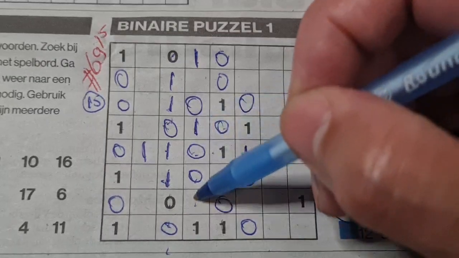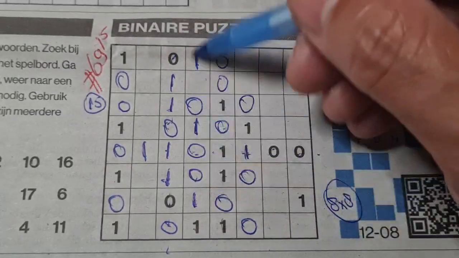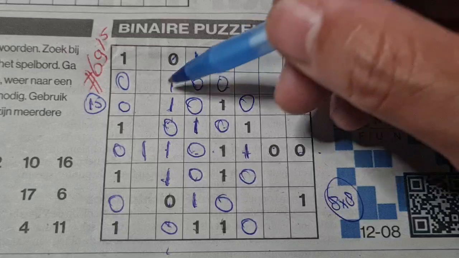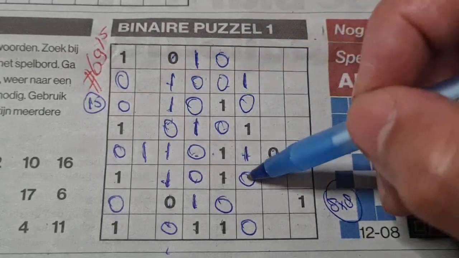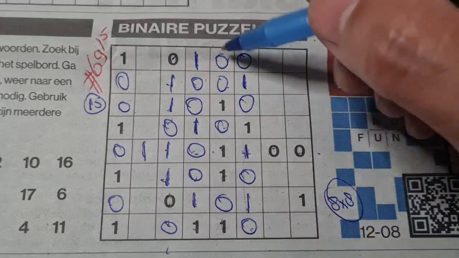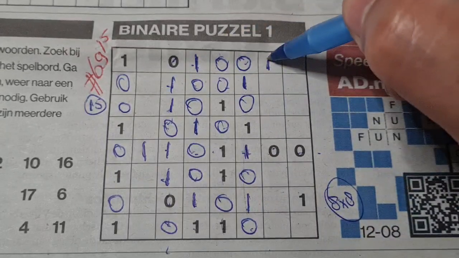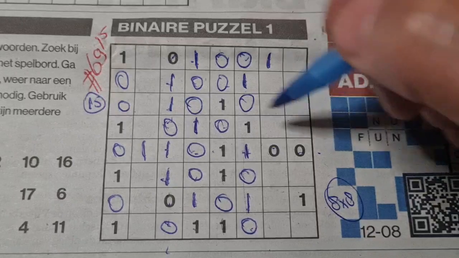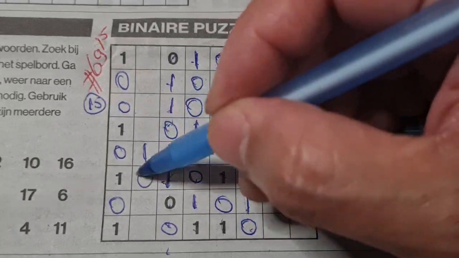Double O here, 1, there, 1. 4 ones we have here, so the rest are O's. Double O here, 1, there, 1. Between 2 O's comes a 1. 1, 2, 3, 4 ones, so the rest are O's. Double O here, 1, there, 1. Between 2 ones comes an O.